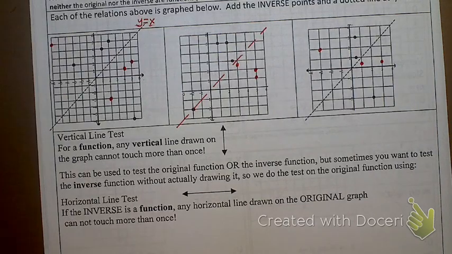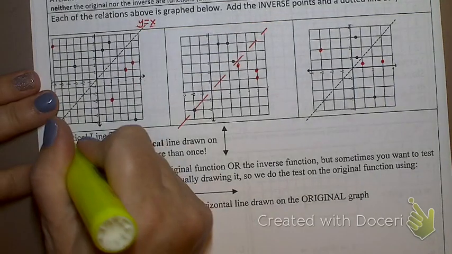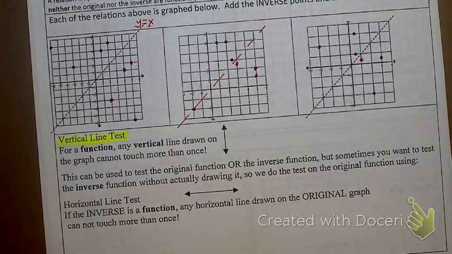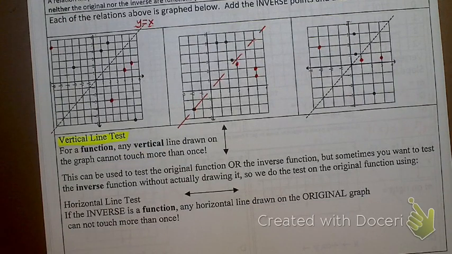Let me grab my highlighter. You should be familiar with this guy right here, the vertical line test. Have you used that before? How does the vertical line test work?